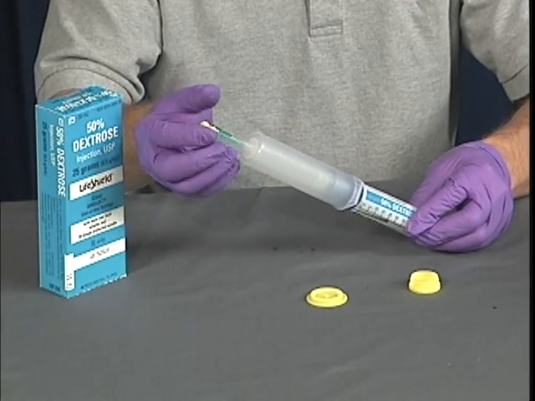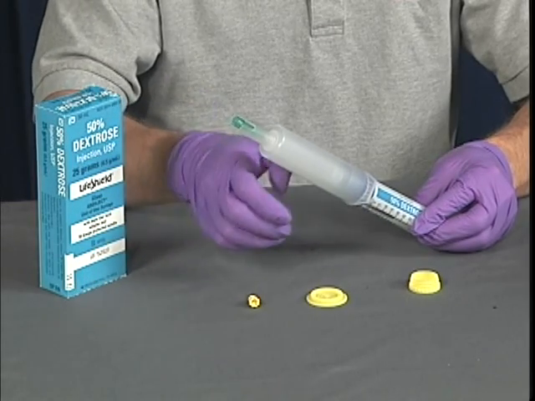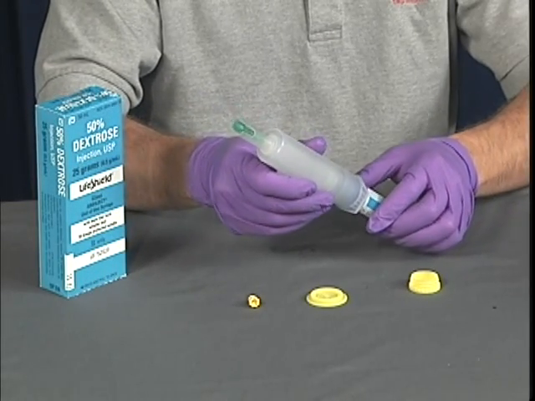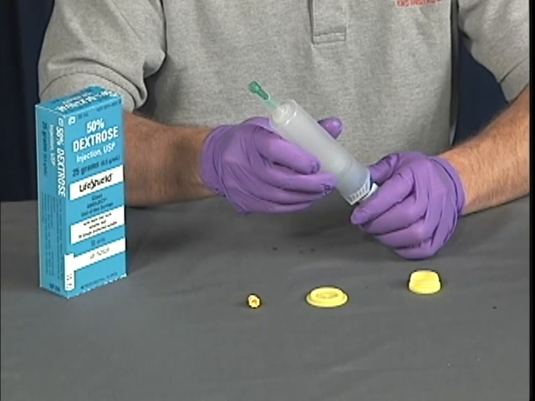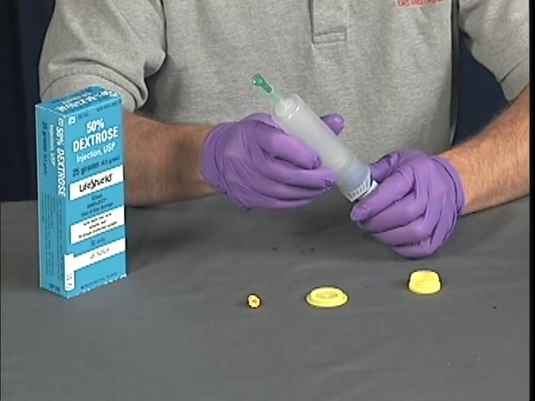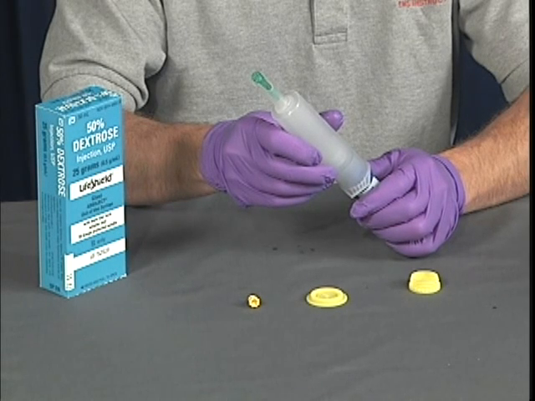With the unit now fully assembled, remove the distal cap and gently depress the plunger until the air is expelled and only the desired amount of medication remains in the syringe. The medication is now ready to be delivered.